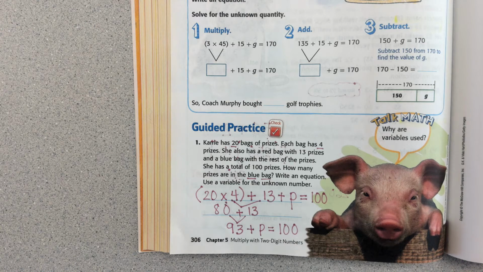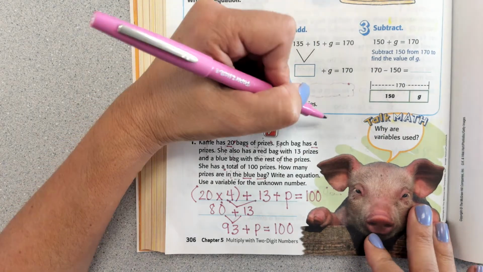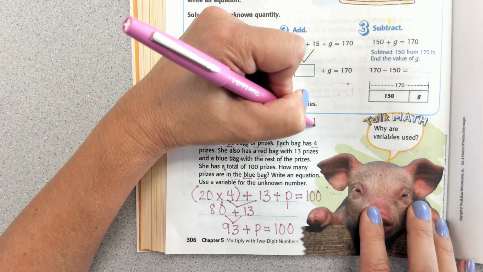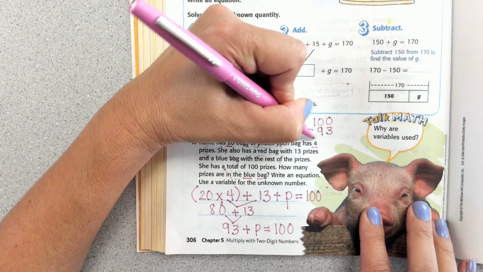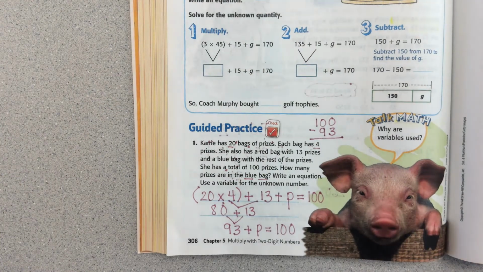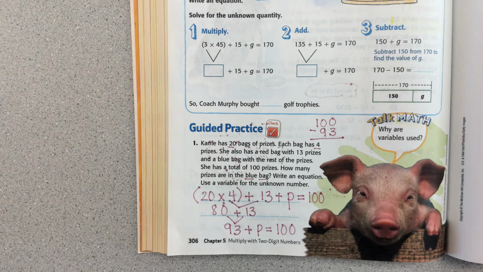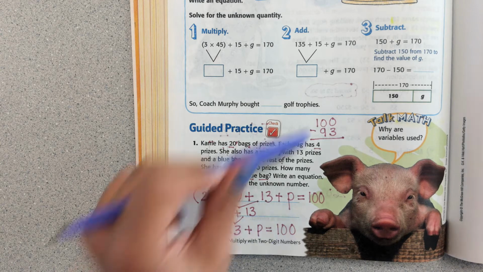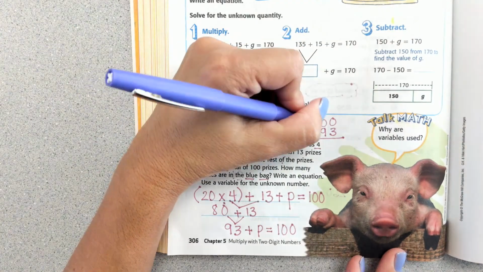I am going to line up my numbers up here because I have a little space. 100 minus 93 will get us the answer. I'm hoping you're solving it mentally. That's why I'm going slowly. All right, mental math, you probably found that the answer is 7. But let me work it out for you.